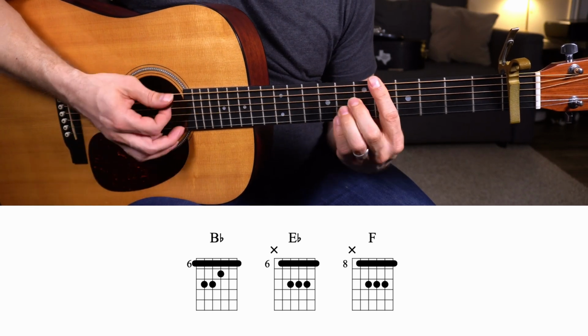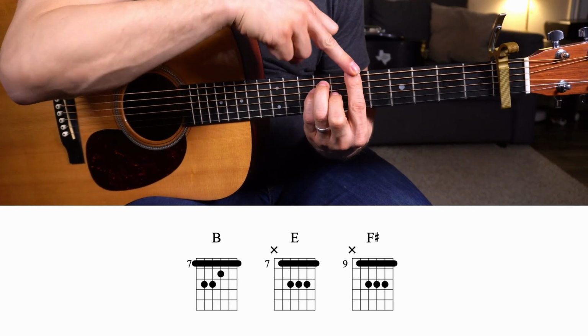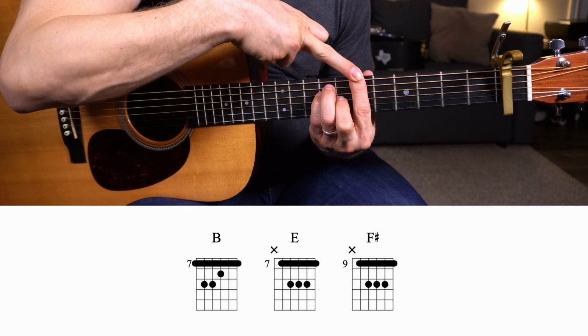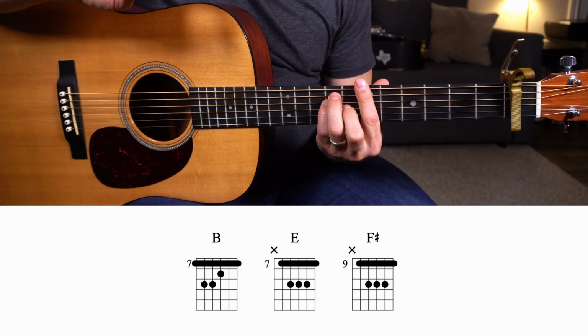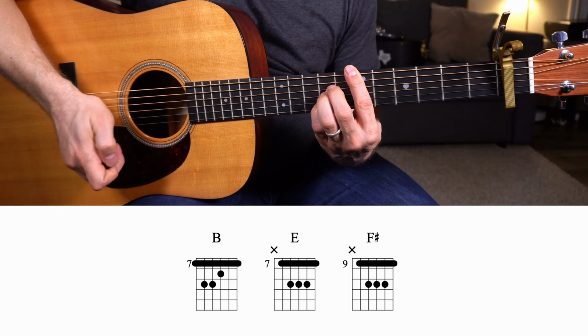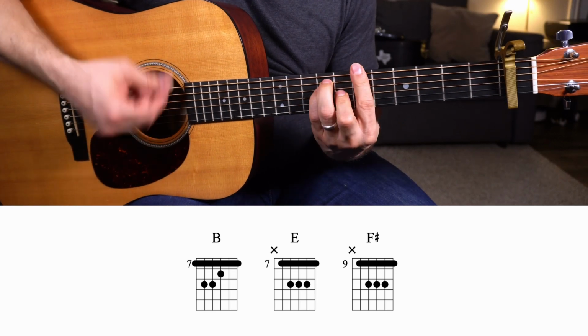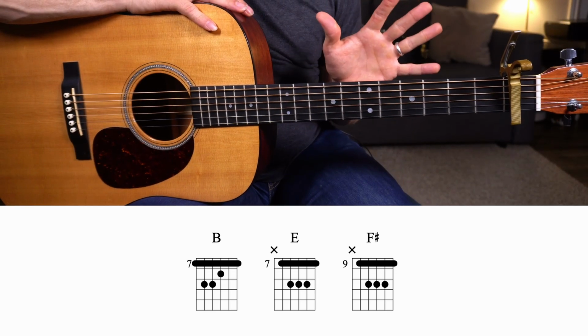Now take that same geometry and apply it to moving up and starting just on a B with your bar on the 7th fret. And that'll get you through the modulation. You can just play B using the E shape, E using the A shape, and then F sharp using the A shape. So that's how you want to think about it if you're playing bar chords.